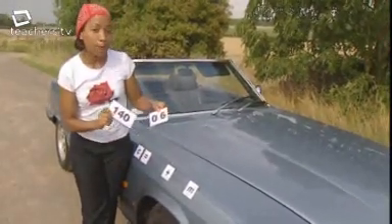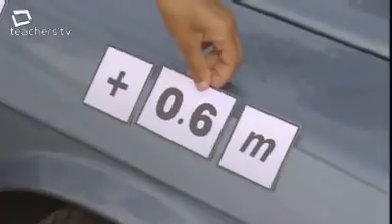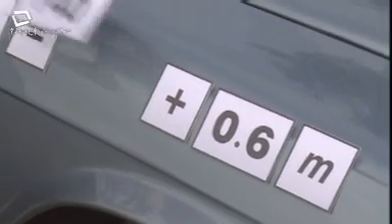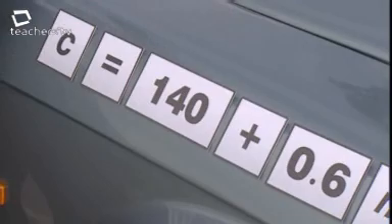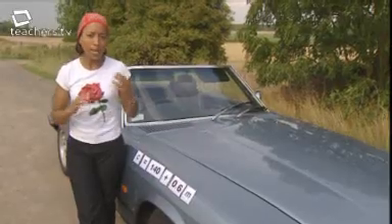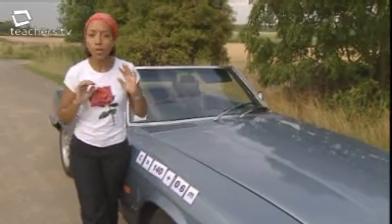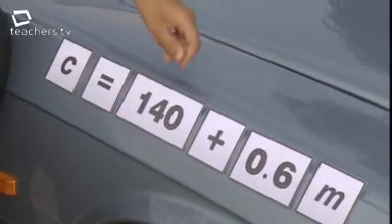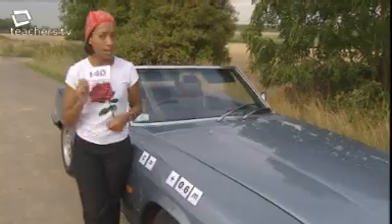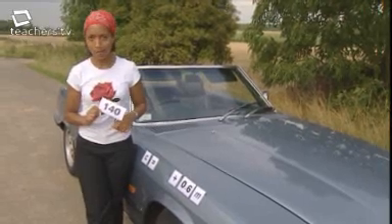When I knew the value of m, to find C, I multiplied m by 0.6 and then added that to 140. To make m the subject, I need to unpick that, and that means working backwards. The last thing I did was add 140, so that's the first thing I'm going to deal with.